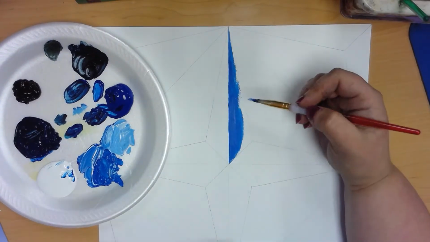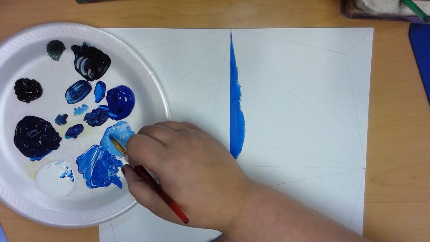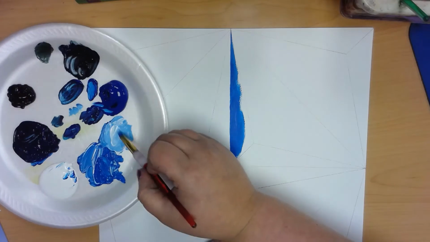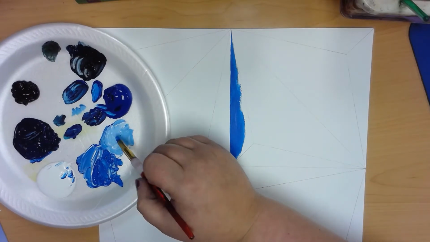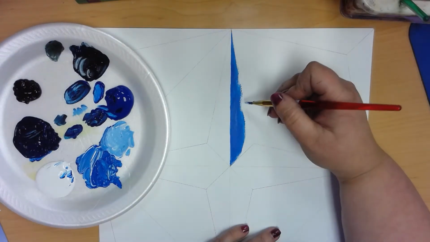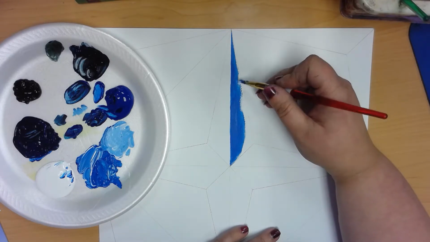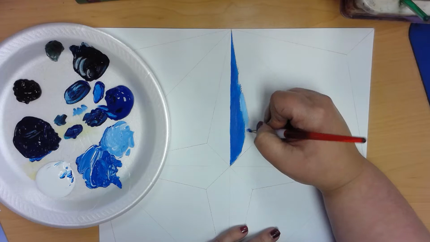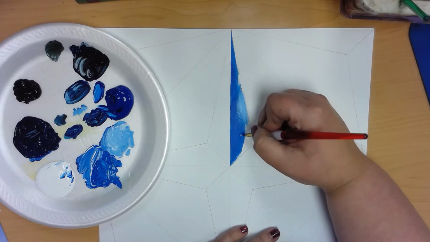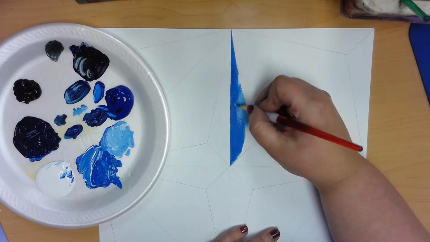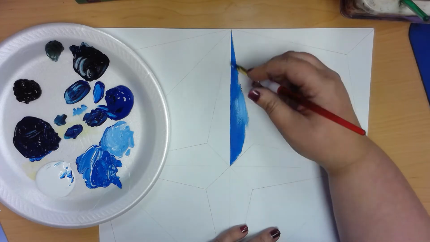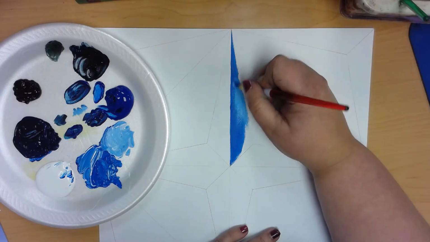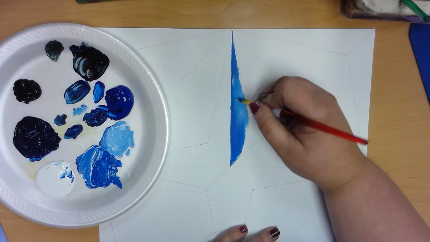Alright, so next, while this is wet, I'm going to go in with my lighter value. I've mixed up a really light blue here from when I was creating my value scale. I'm going to use it. So I know from my reference image that this corner is lighter. So while this paint is still wet, I'm going to begin working that lighter value in and moving my way across. You will see some texture to this because we're working with the textured paper. This is so that it holds paint well.